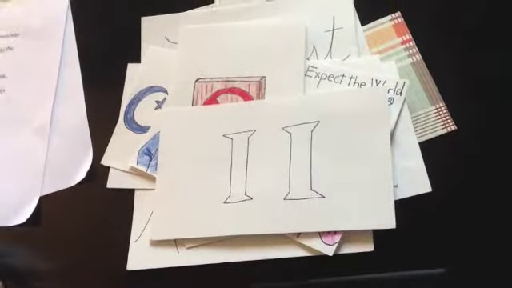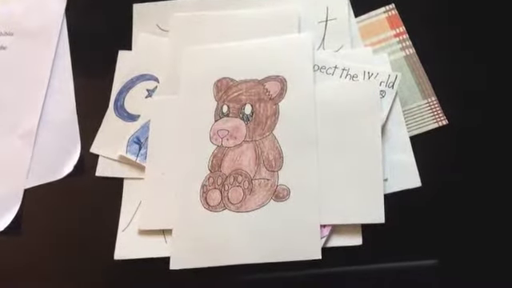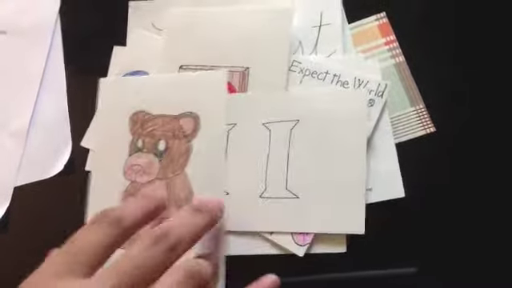Number 2. The Second Amendment gives us the right to arm bears. Oh wait, the right to bear arms.